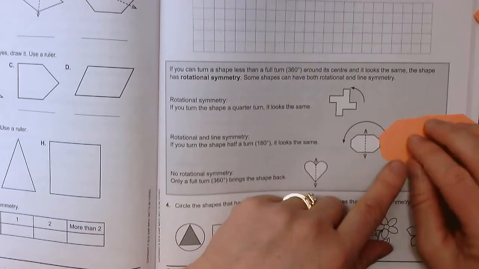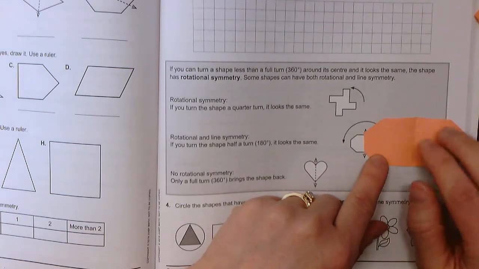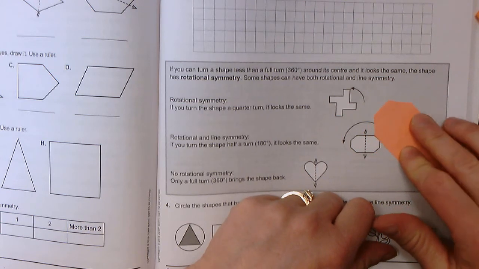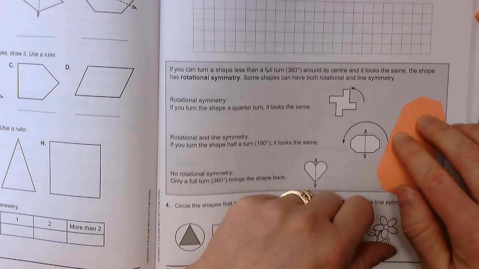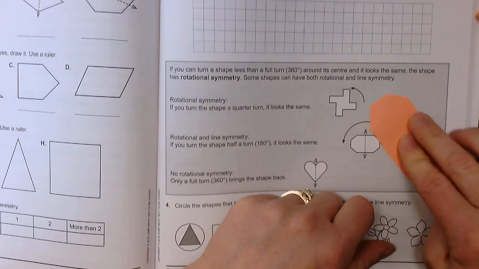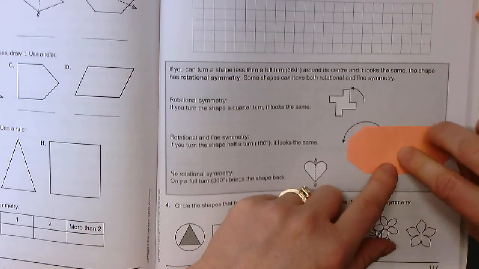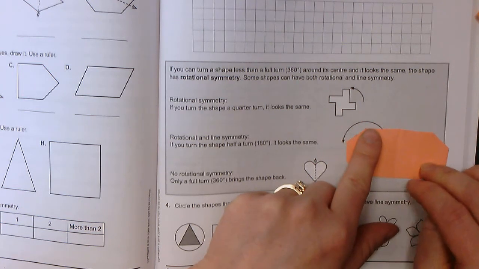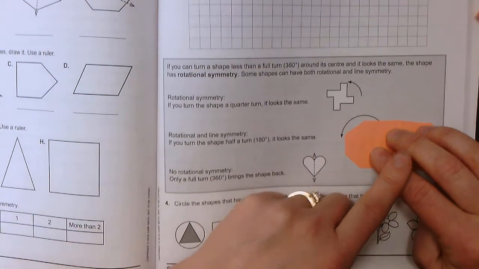This guy, if we turn him all the way around, so let's just start turning, he fits on himself once for a half turn, and twice.